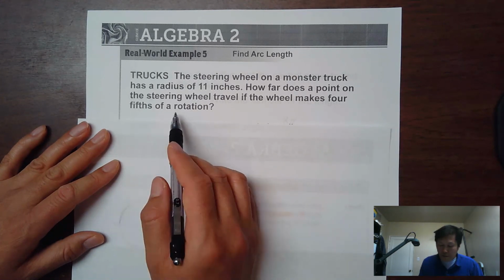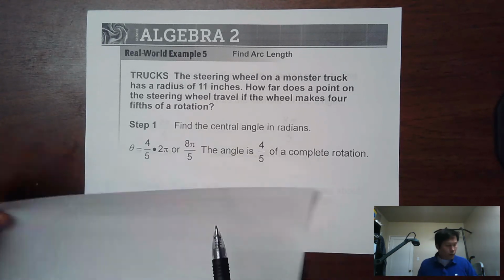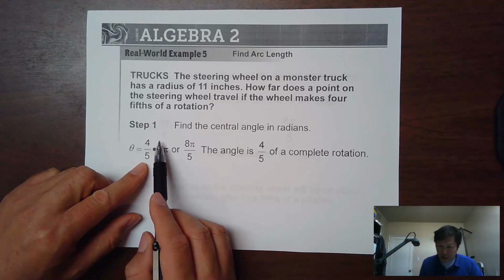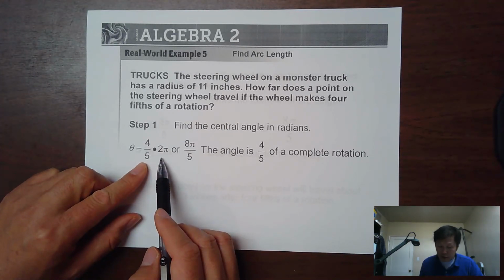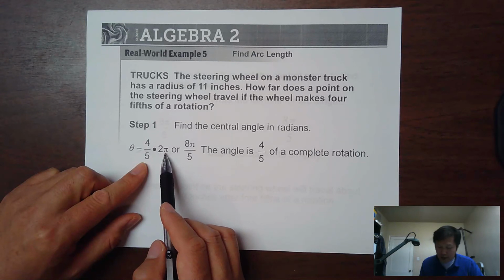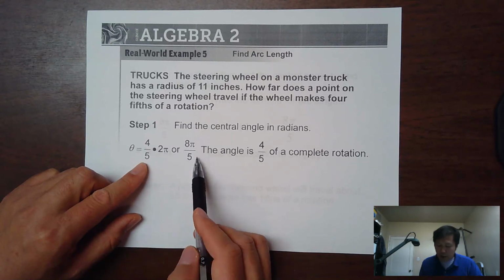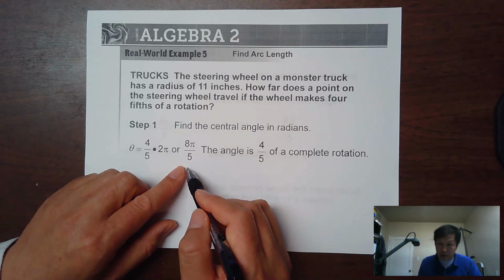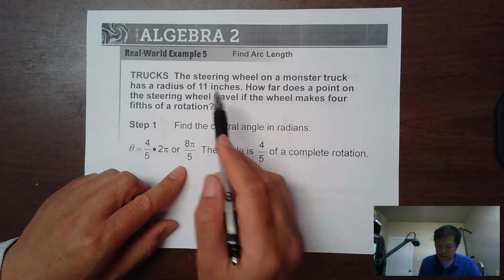So 4/5 of a rotation: 4/5 times 2 pi, 4 times 2 is going to be 8 pi over 5. That will be theta in radians, and the radius is 11.